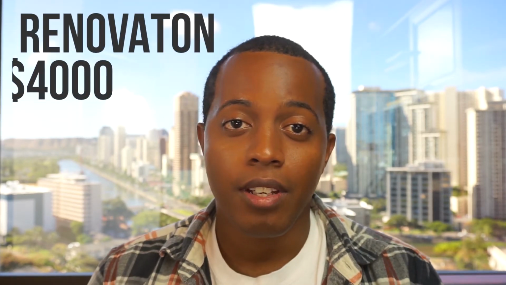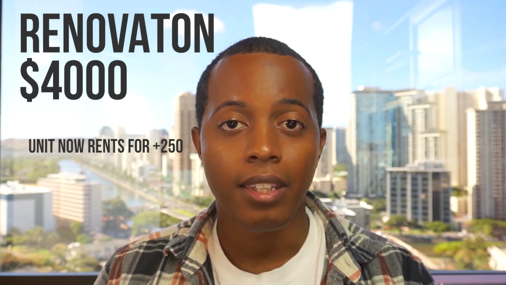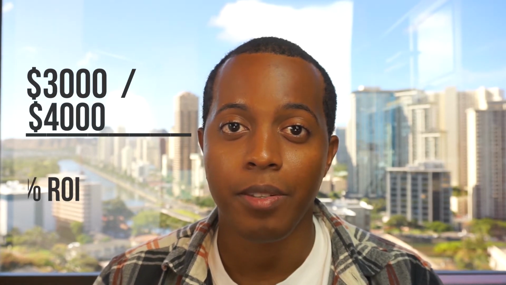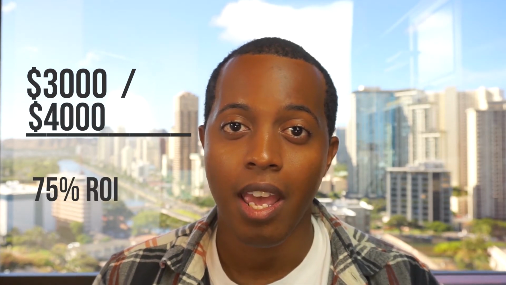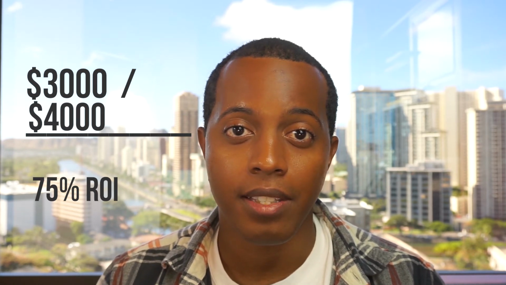So if you do a renovation that costs you $4,000 and that brings you an extra $250 per month, that's a 6% return on your investment just in the first month. That's not bad, but that $250 a month adds up to $3,000 per year, and $3,000 per year on a $4,000 investment is a 75% return, and that only goes up every single year that you maintain that rent and keep those vacancies low. That's kind of an extreme example, but it might be possible if you were able to do the renovations yourself or had some connection to get the materials at a really low price.